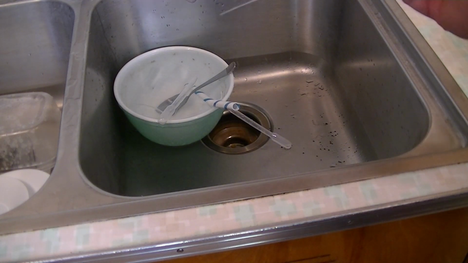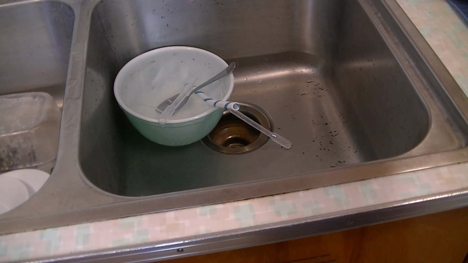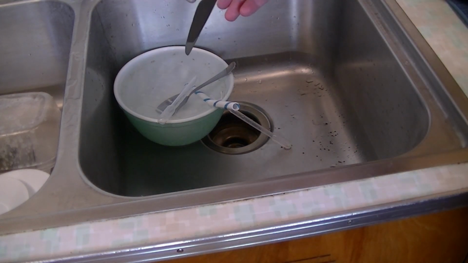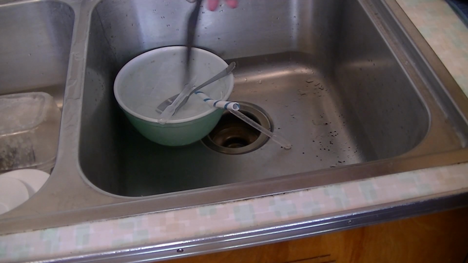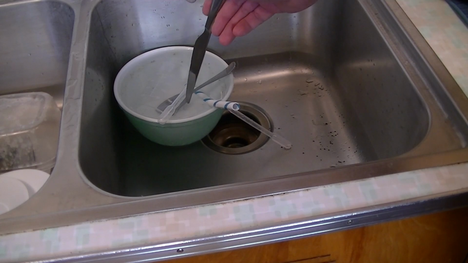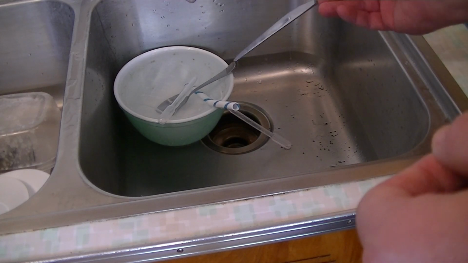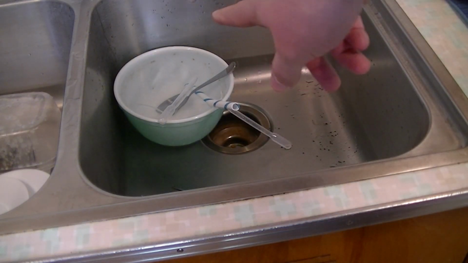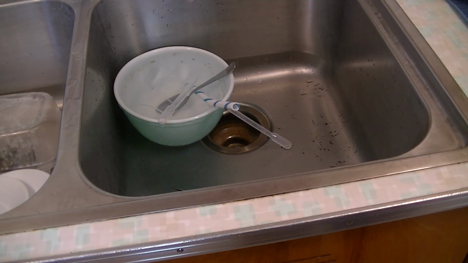Vinegar has a pH of about 3, 4, 5, somewhere in there. So vinegar is acidic, sodium hydroxide is basic. What I'm doing with water here is I'm diluting it. So I'm raising the pH of this water from 8.8 to about 10. That's what we want. We don't want to have the caustic stuff sitting around everywhere.